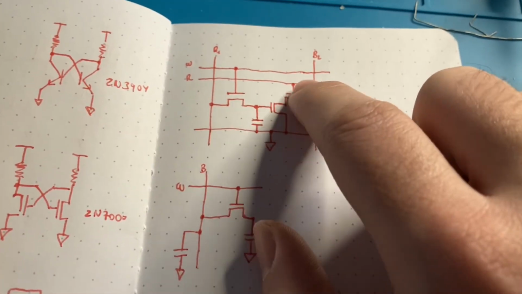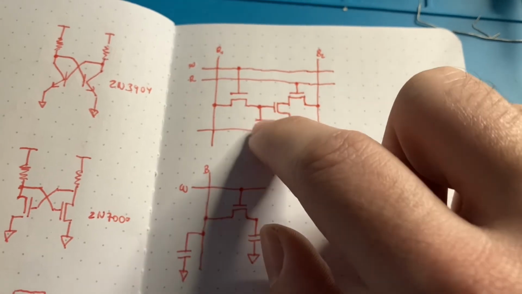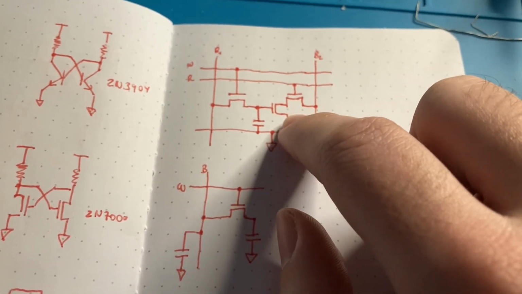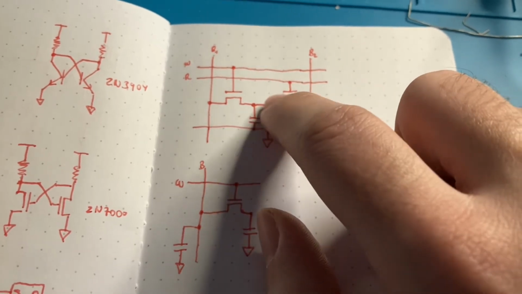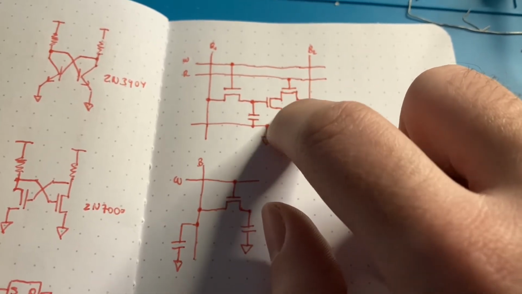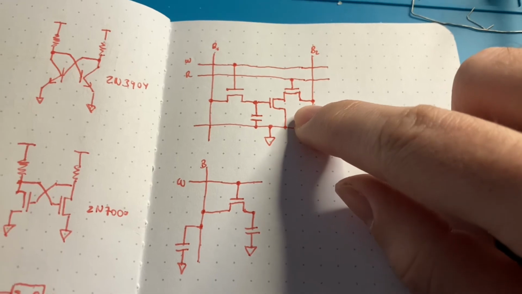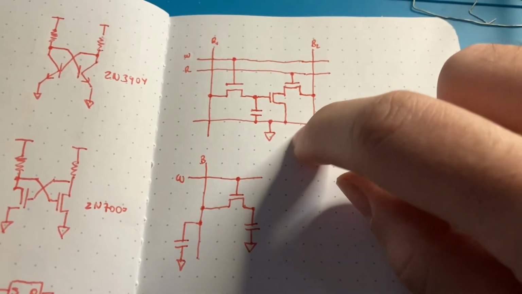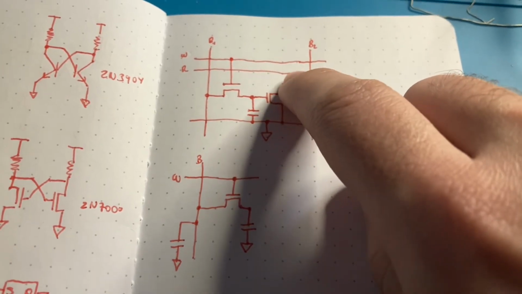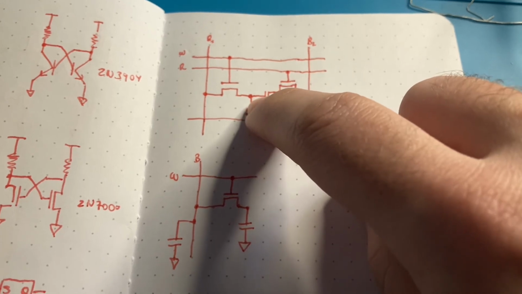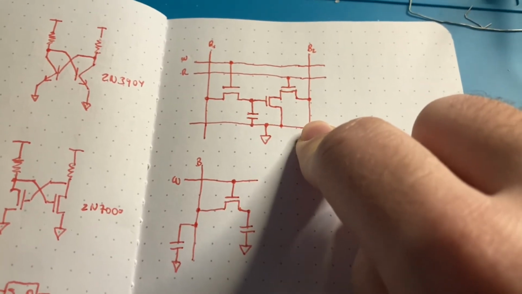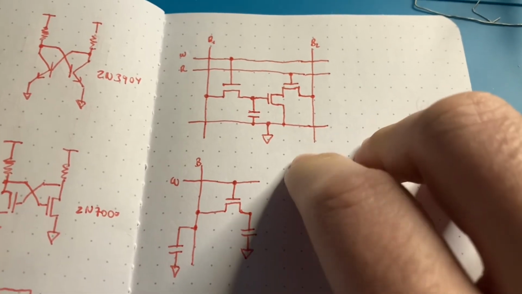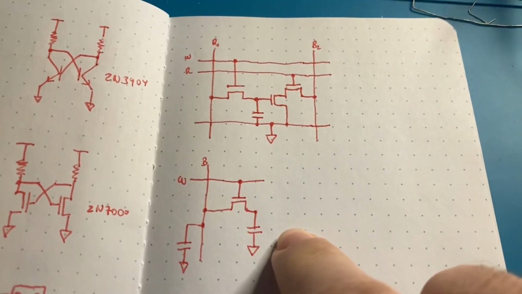When you assert the read line, the charge of the capacitor activates this. So the read activates. This is a very small version of an AND gate, right? If the read is on and the cap has charge, then the bus line gets asserted as well.